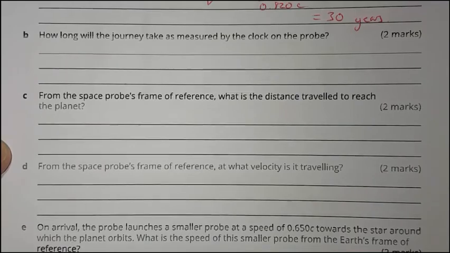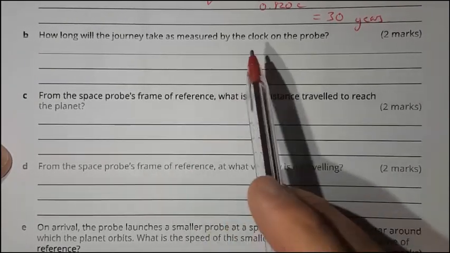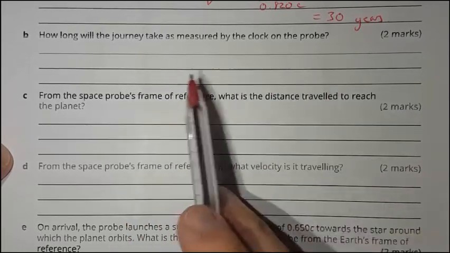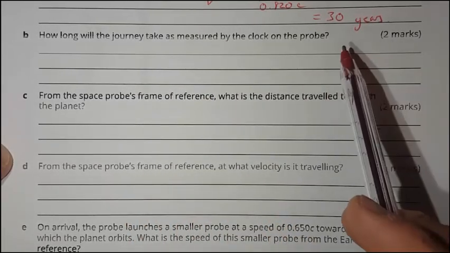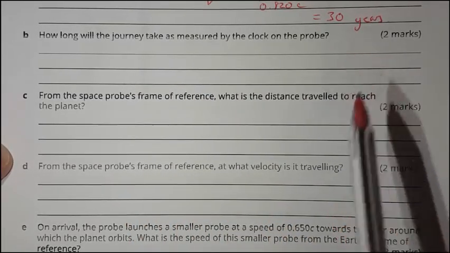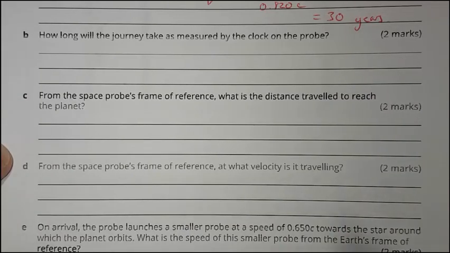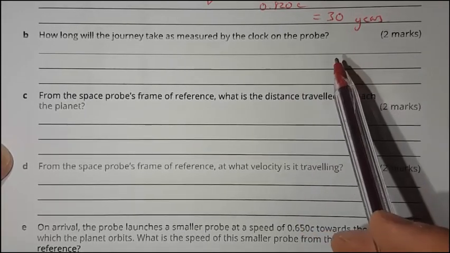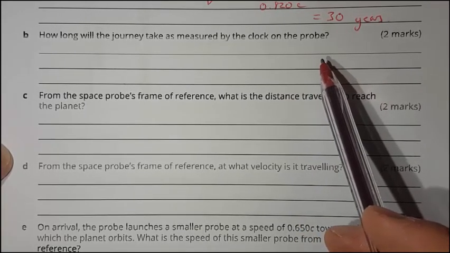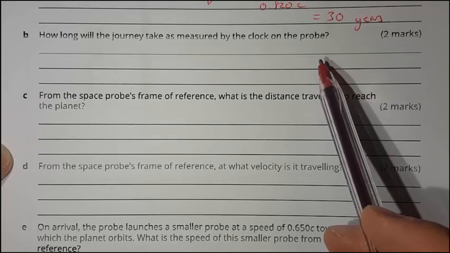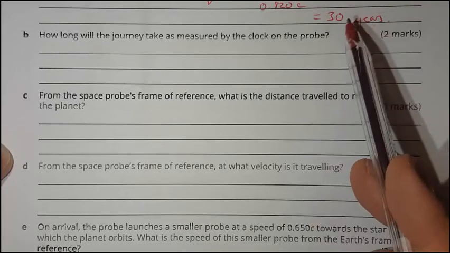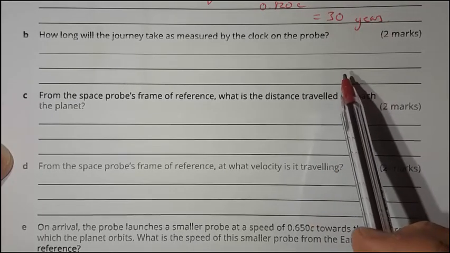Part B is how long will the journey take as measured by a clock on the probe. So this is not a tricky question, but the wording's a little bit funny. It's basically asking how long will the journey take. If you're on Earth and you're looking, there's two ways you could look at it. If you're on Earth and you're looking at the clock that's actually on the probe, what will it read? And you know that because that clock is going to be going slower, it will read a number that is less than the 30 years that you got there.